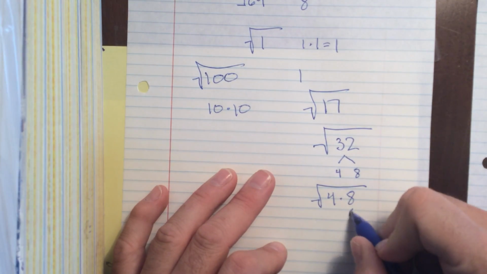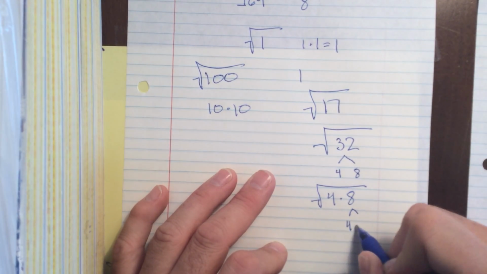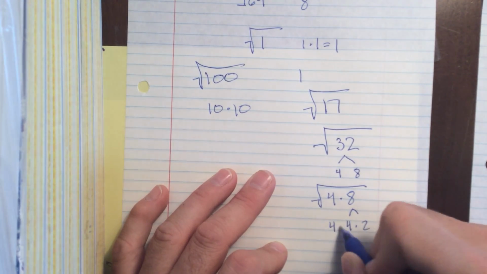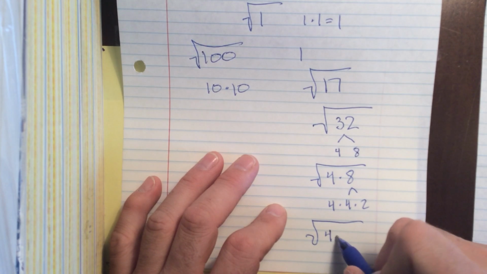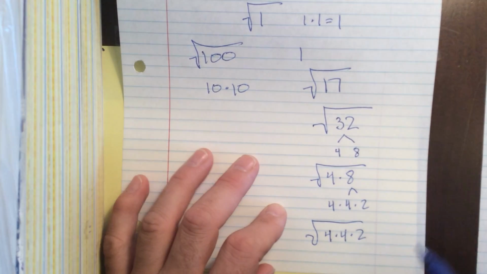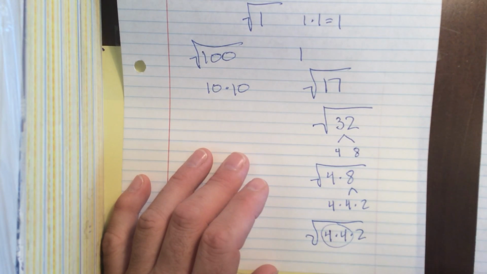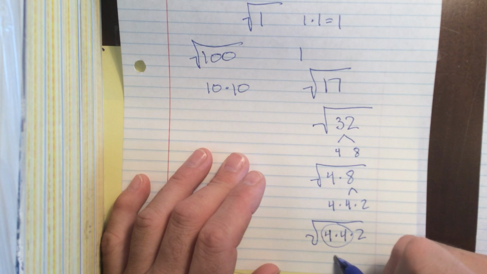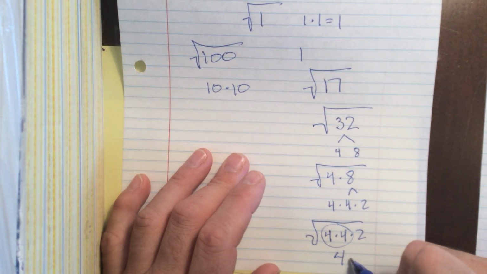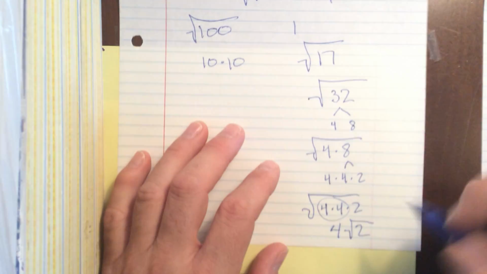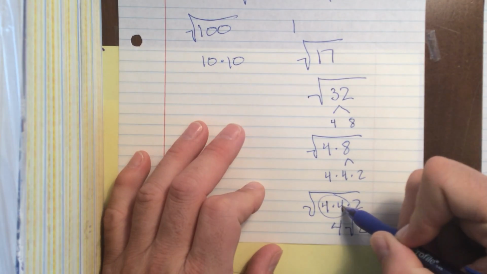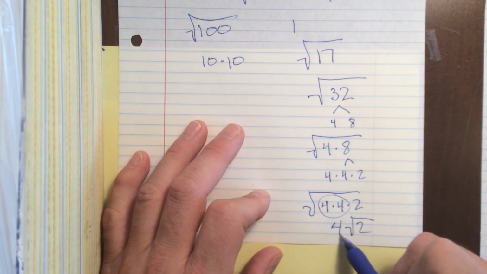And then I can break that down into 4 times 2. Now I have the square root of 4 times 4 times 2. So I could cancel those out, and I can say 4 times the square root of 2, because 4 times 4 is 16. The square root of 16 is 4.